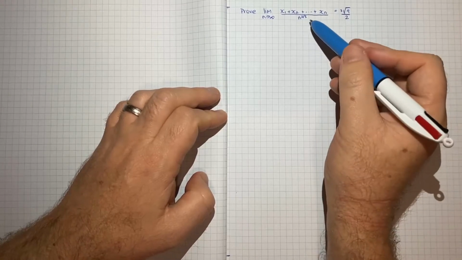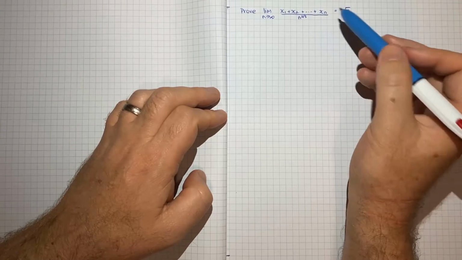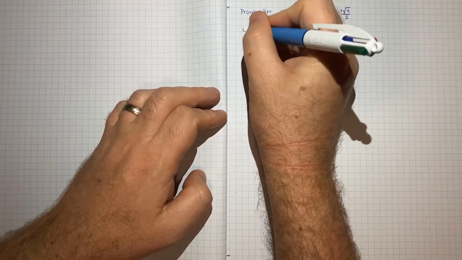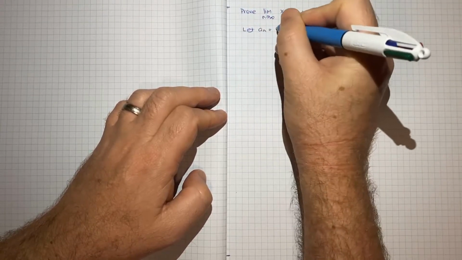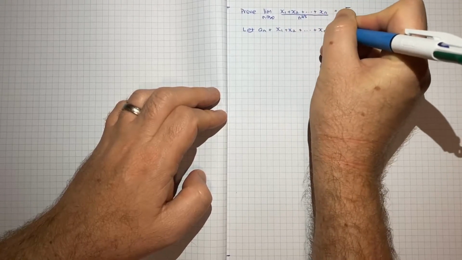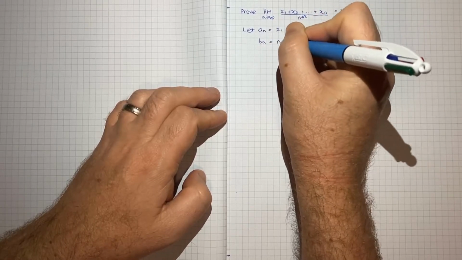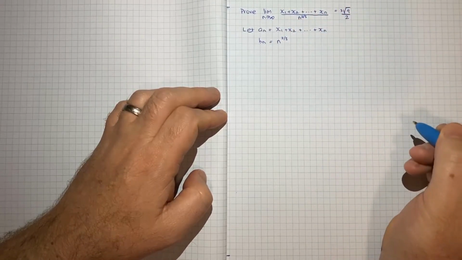Now the first thing we can do to start tackling this is just to break up this ratio into its numerator and denominator. So we'll let an equal x1 plus x2 up to xn, the numerator, and we'll let bn equal the denominator, n to the 2/3.